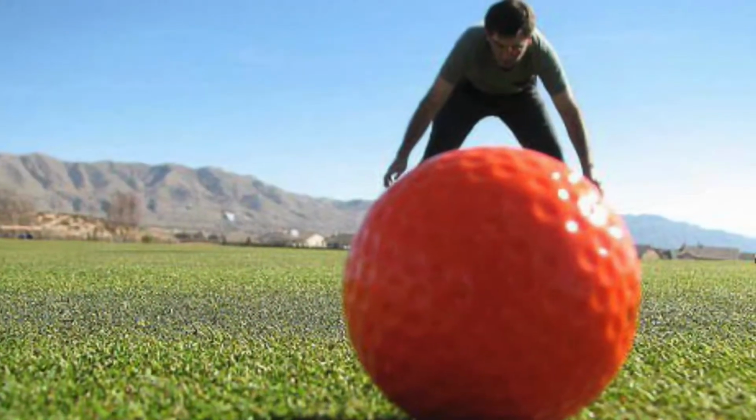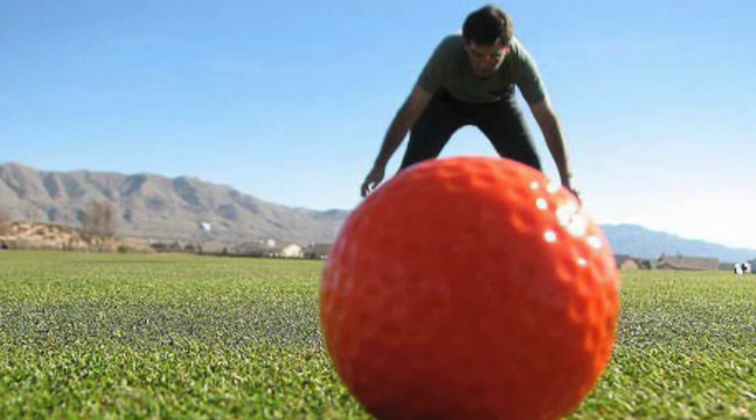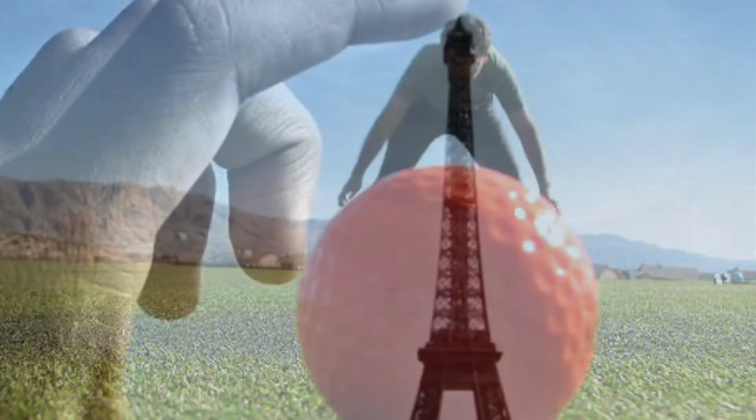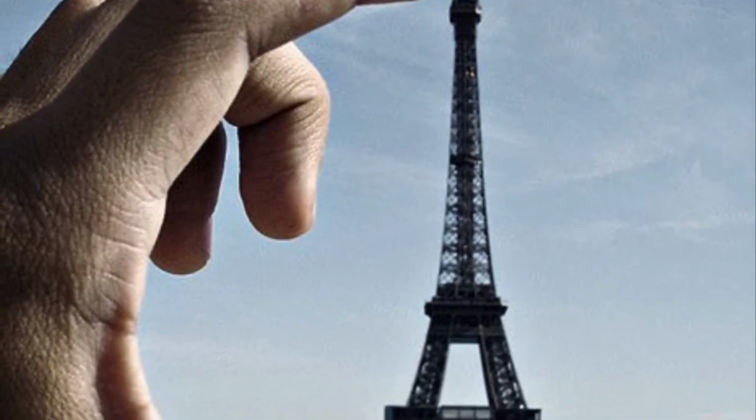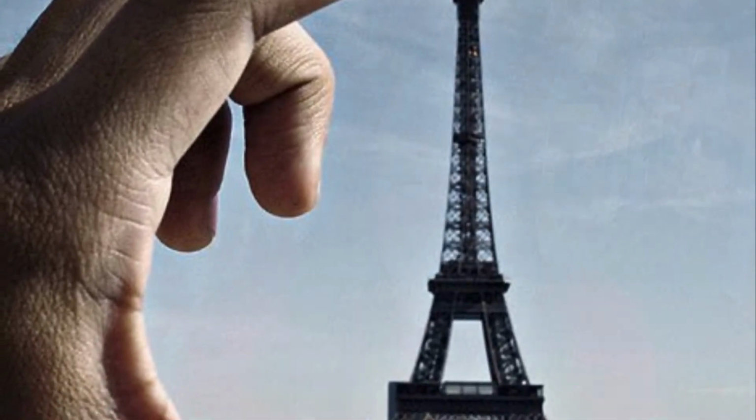Another fun thing to do with perspective is distort it. I'm going to show you some really cool photos where people distort a perspective. These photos are just fun to take. Pretend you're lifting that giant golf ball, or maybe you can fit the Eiffel Tower in between your fingers. Have fun with perspective. Distorting perspective is a fun way to get a really cool photo and make people say, what was going on there?